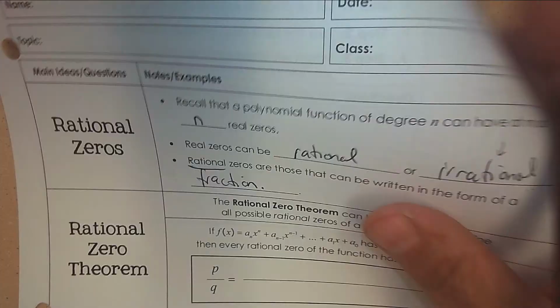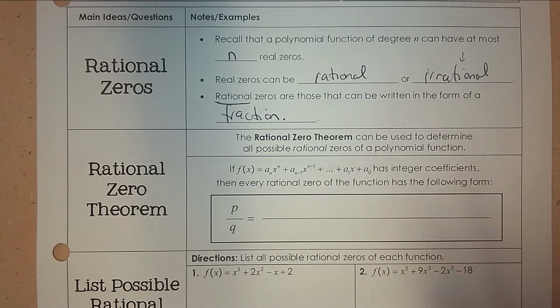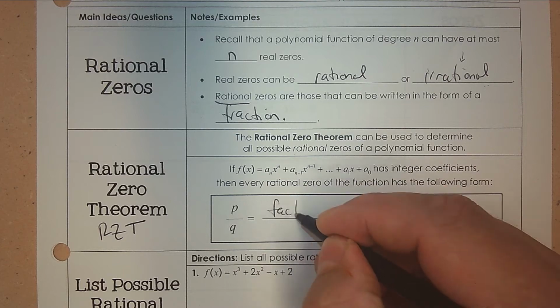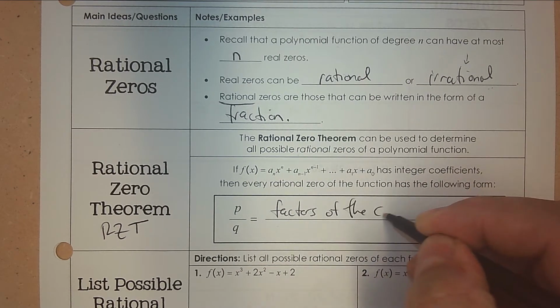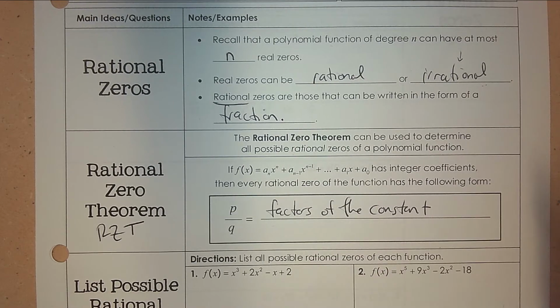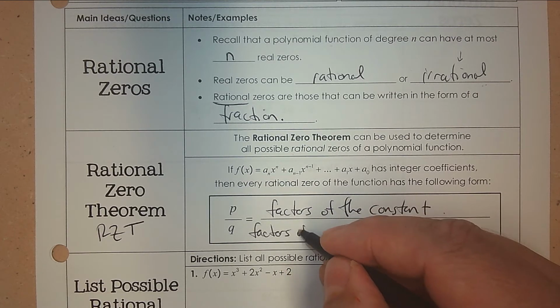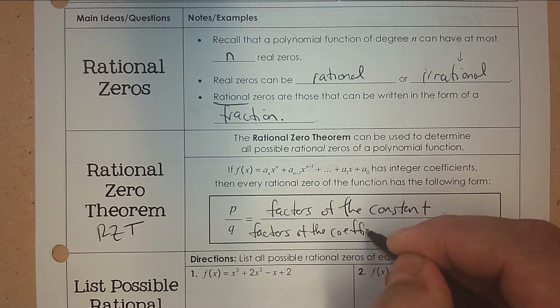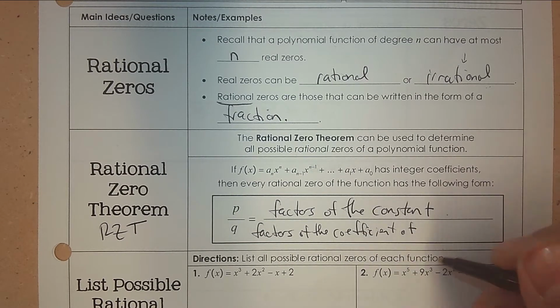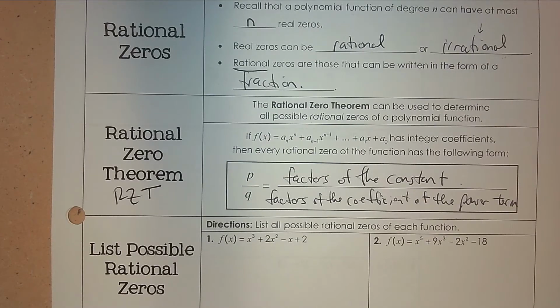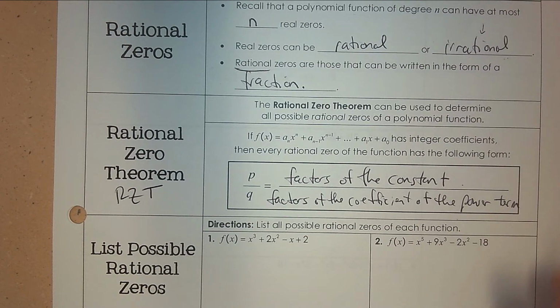So we're going to use what's called the rational zero theorem. Sometimes we'll just shorten it to RZT. What the rational zero theorem does is it takes all the factors of the constant, the very last number, and all the factors of the coefficient of the power term, and you are going to divide those numbers and do all combinations of P over Q.